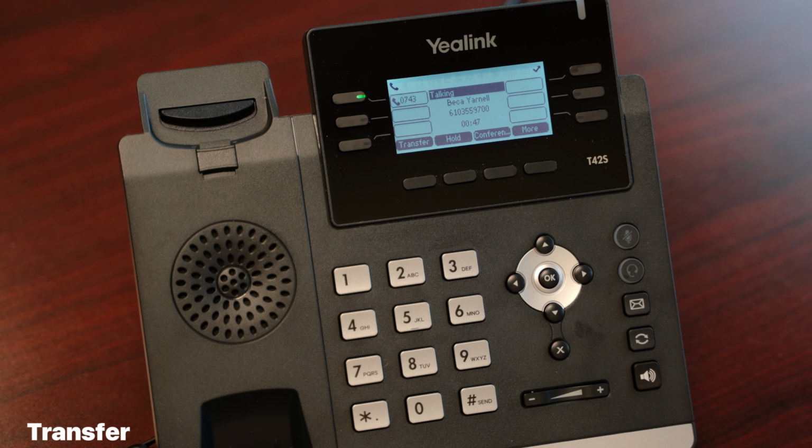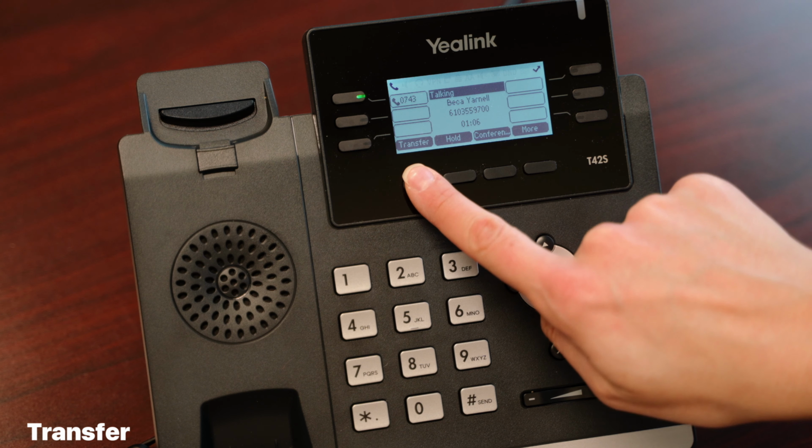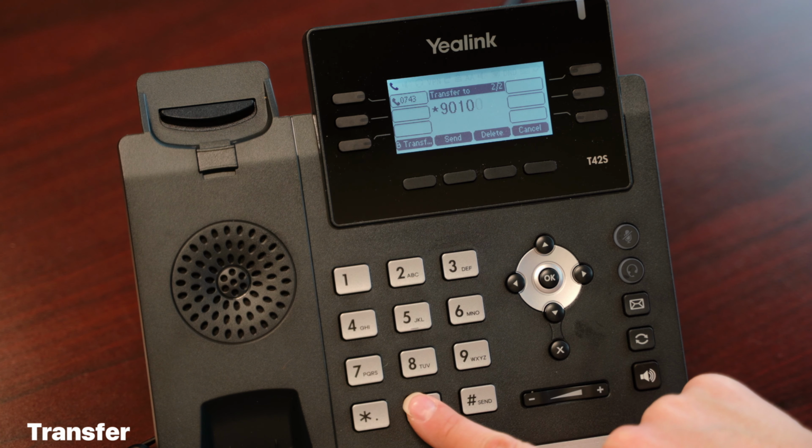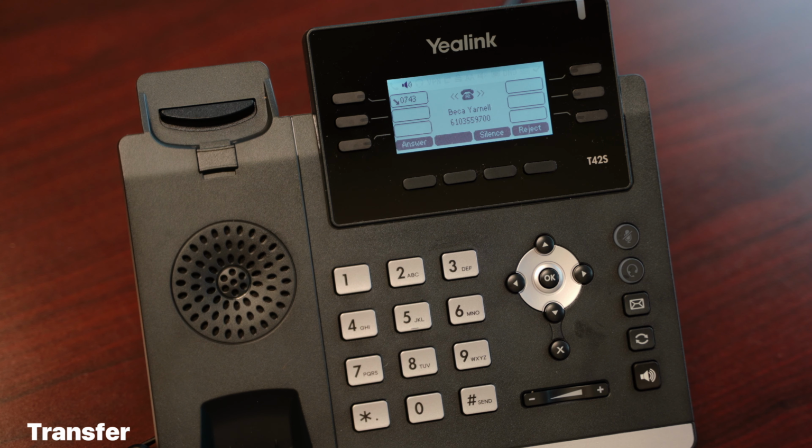You may also transfer your caller directly into a voicemail box. A direct transfer to voicemail is performed in the same way, with one exception. You'll dial *90 before putting in the extension. For example, to send my call directly to extension 100's voicemail box, I will press transfer, *90, 100, B transfer. The *90 that I've input will tell the receiving phone's voicemail to pick up instead of ringing.